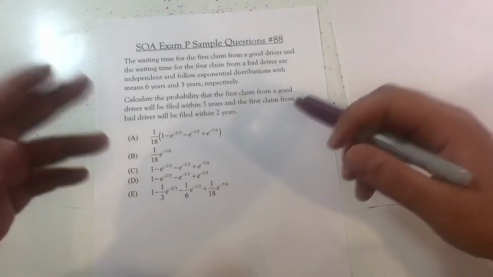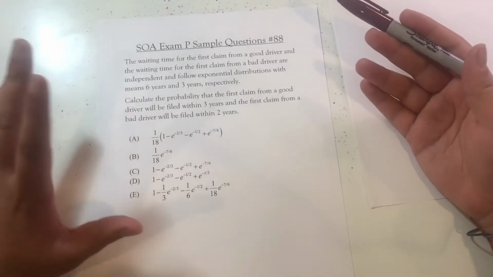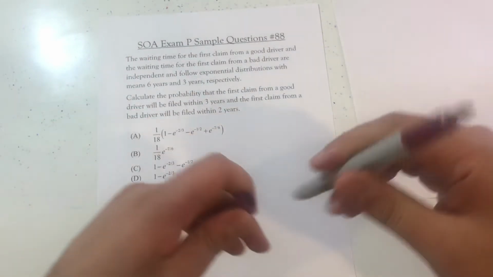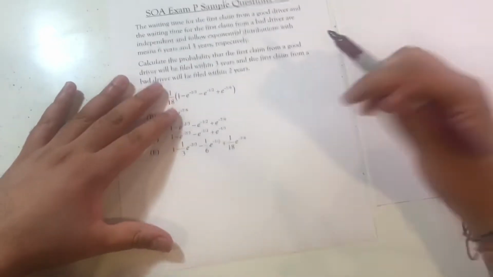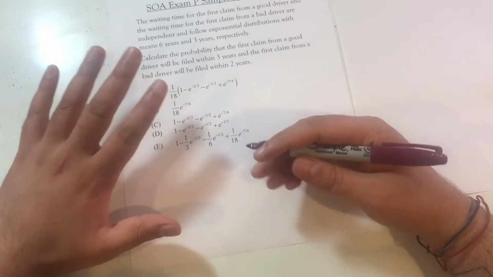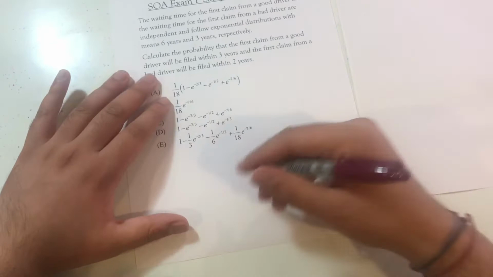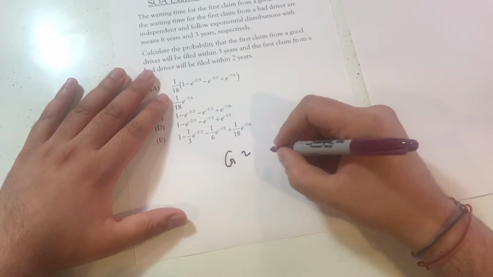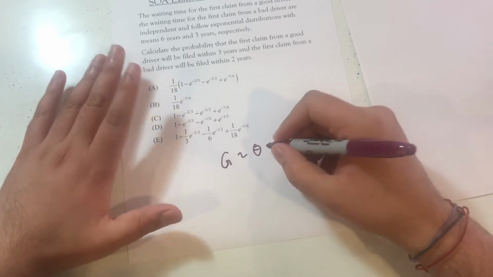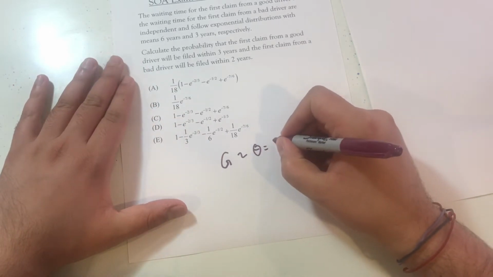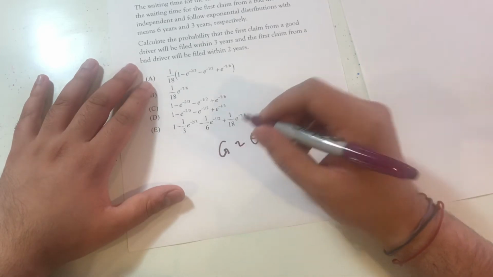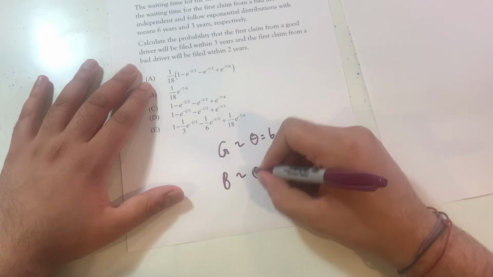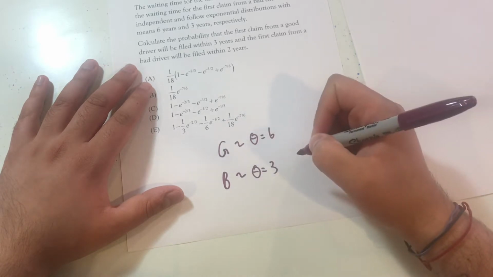All right, so let's say G refers to the first claim from a good driver and B is a random variable for the first claim for a bad driver. Okay, so G is exponentially distributed, right? It's exponentially distributed with mean of theta equal to 6. And B, a bad driver, exponentially distributed with a mean equal to 3.